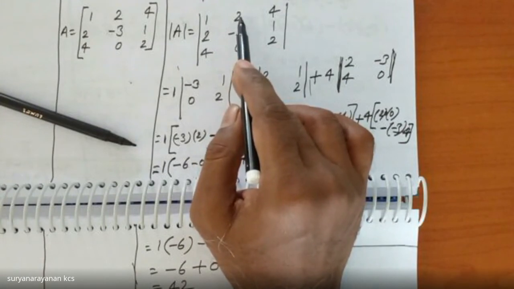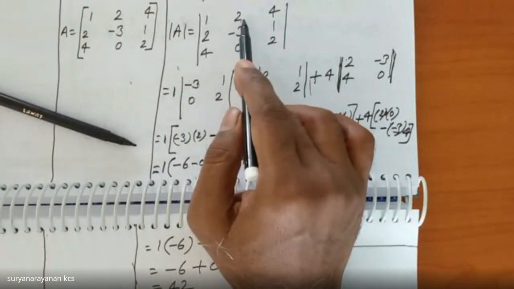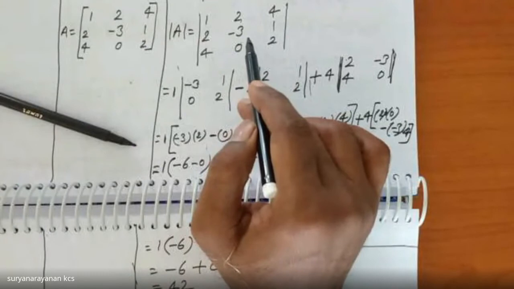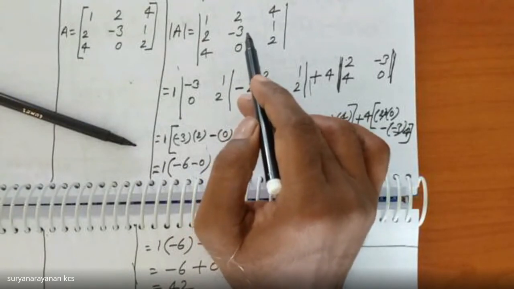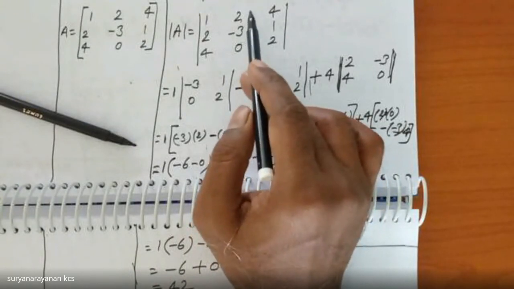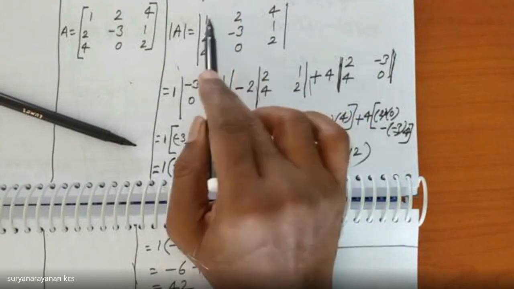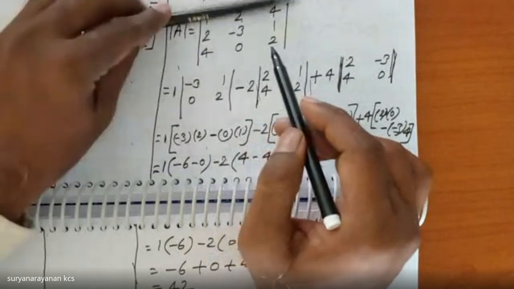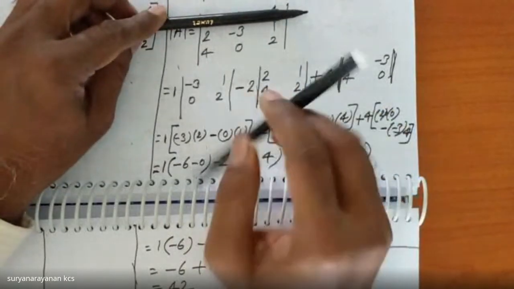Position means in which row and in which column this number lies. Sir, A12, sir. First row, second column. So close the first row, second column.